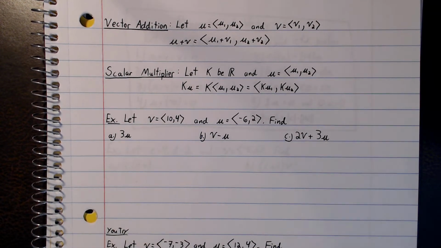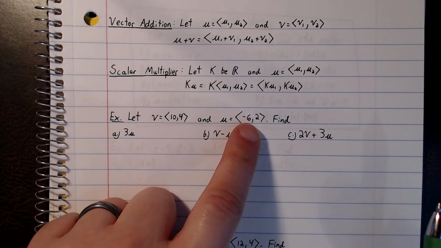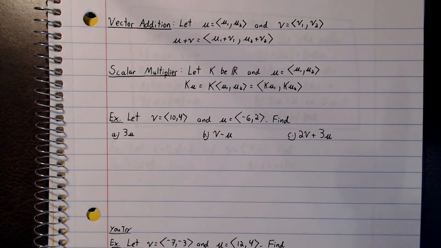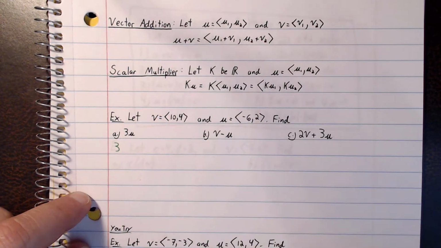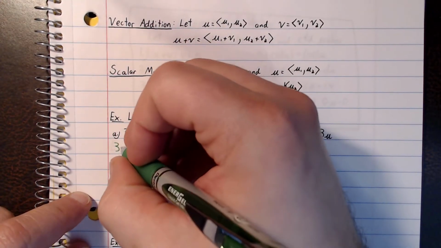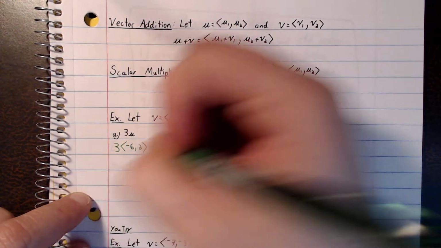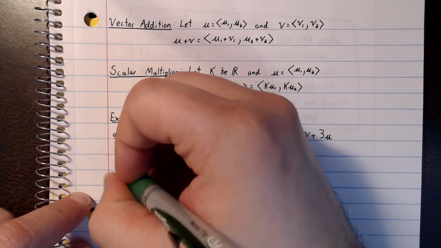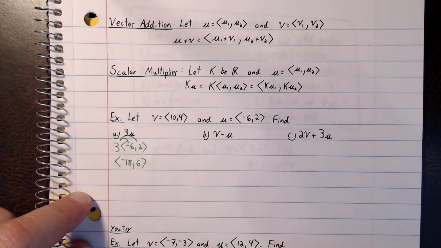All right, so let's check one out. They give us vector v as 10, 4, vector u as -6, 2, and they want to find each of these three things here. All right, so the first one is going to be 3 times u. U is -6, 2. All I have to do basically is just distribute inside, and we get -18 and 6.